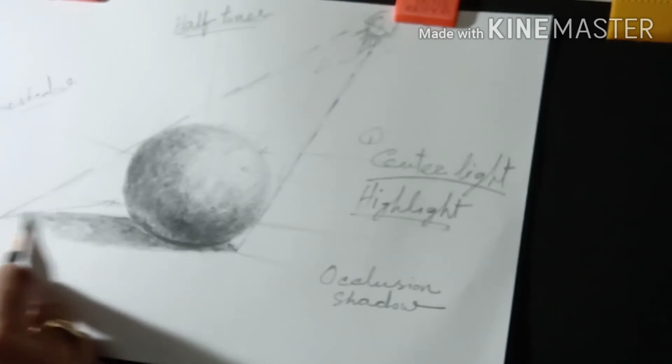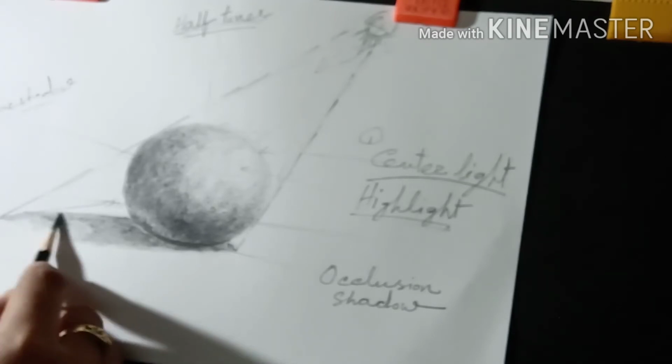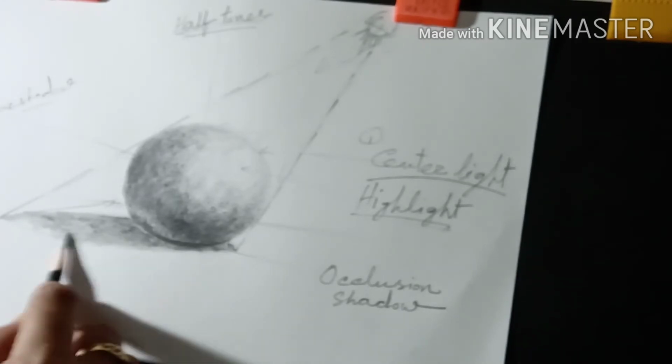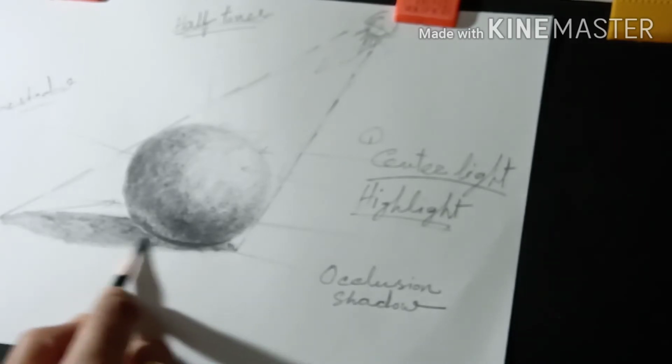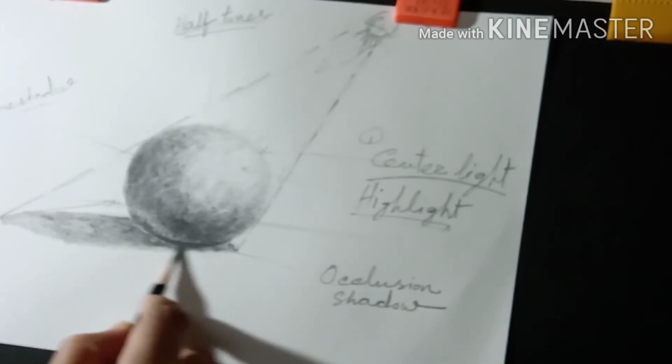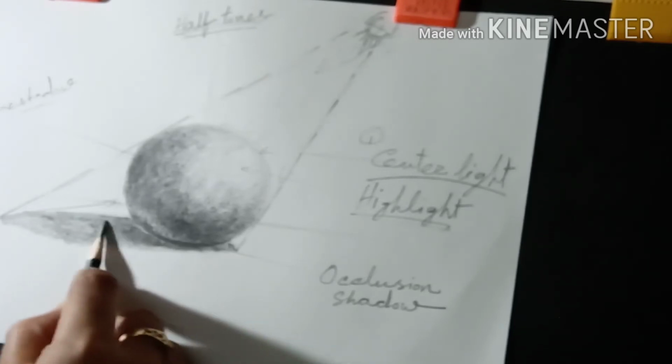When we do shading, we always remember that 3 tones are very important: dark, medium and light.